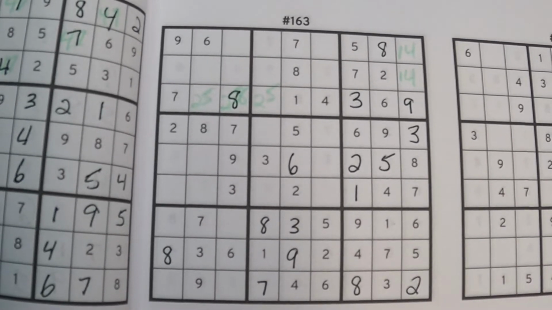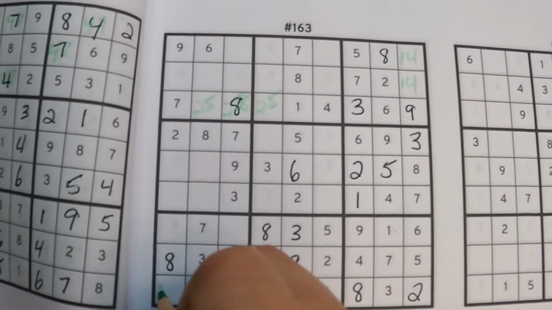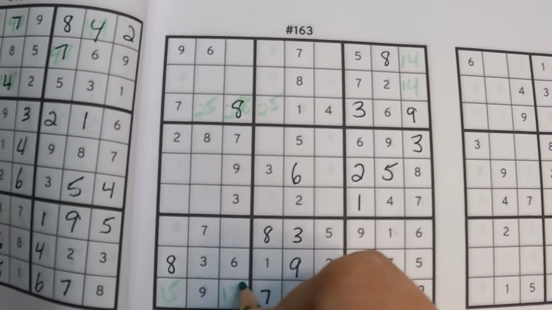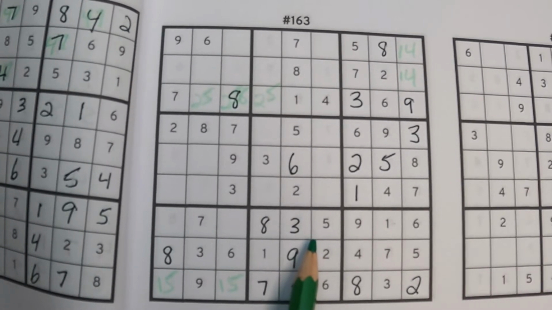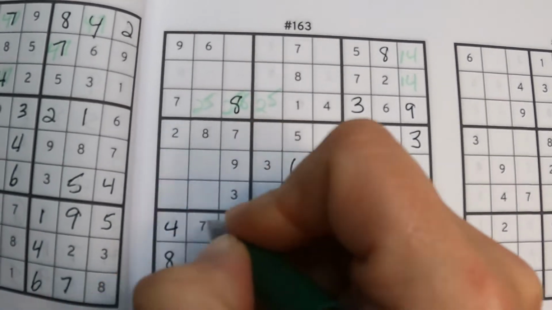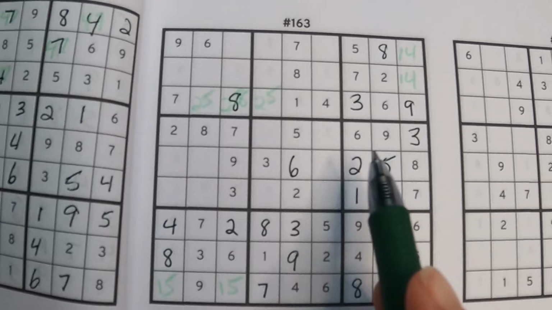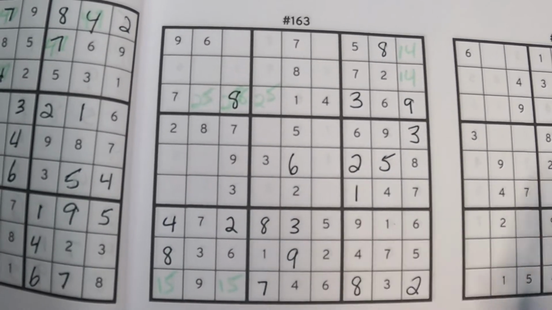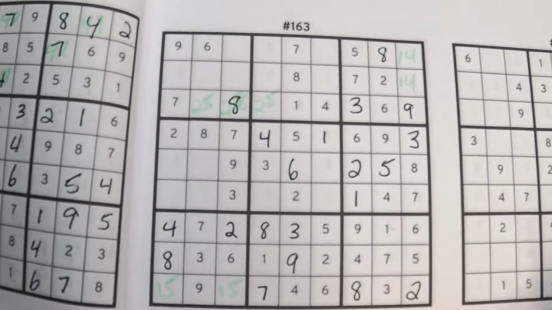For this bottom row, we're missing 1 and 5, and I don't see any help. So 1, 5, 1, 5. For this row, we're missing 2 and 4. We've got a 2 there. So 4 and 2. For this row, we're missing a 1 and a 4. We've got a 1 here. So 4 and 1.